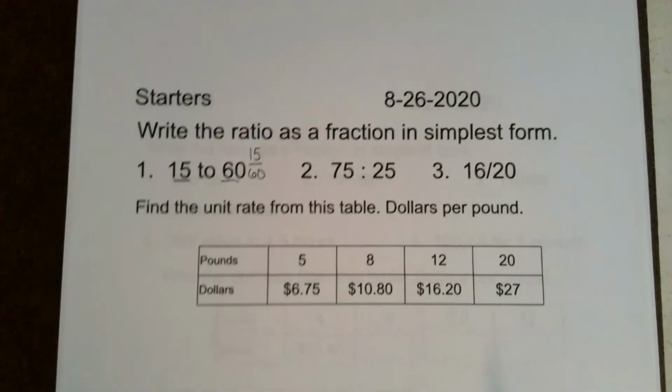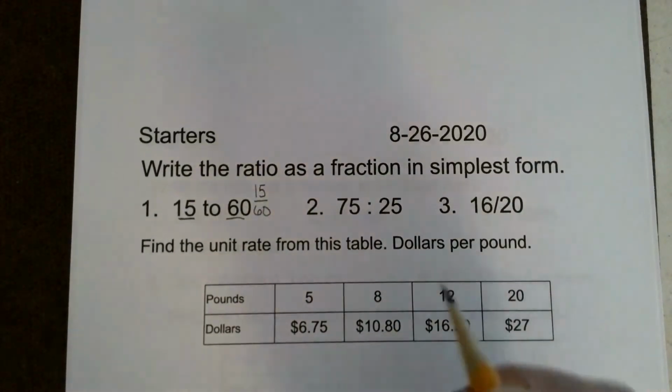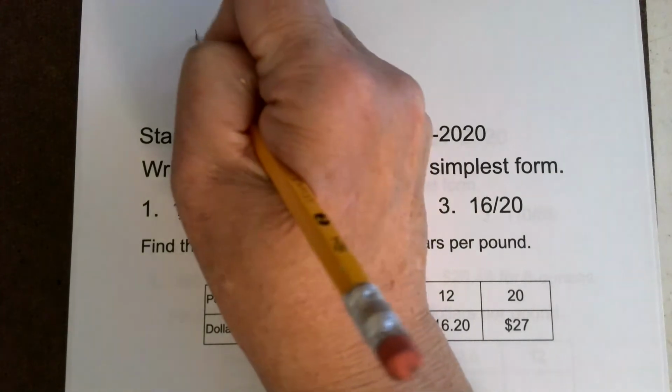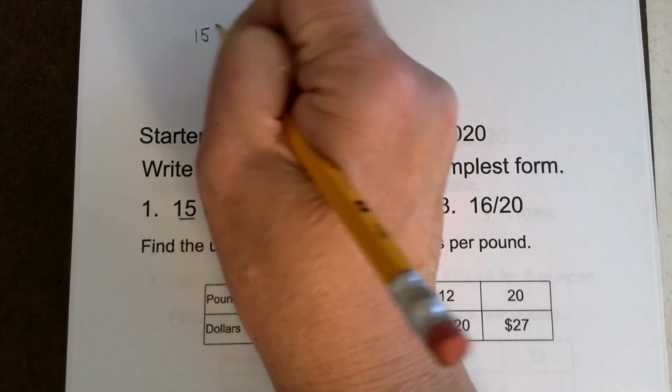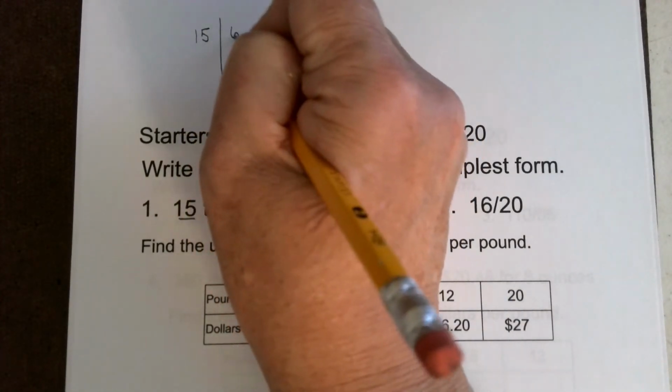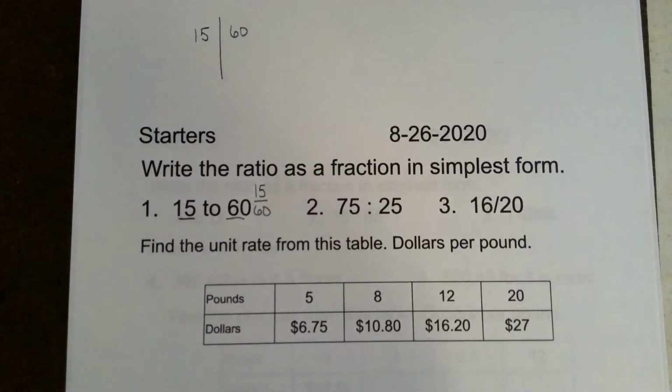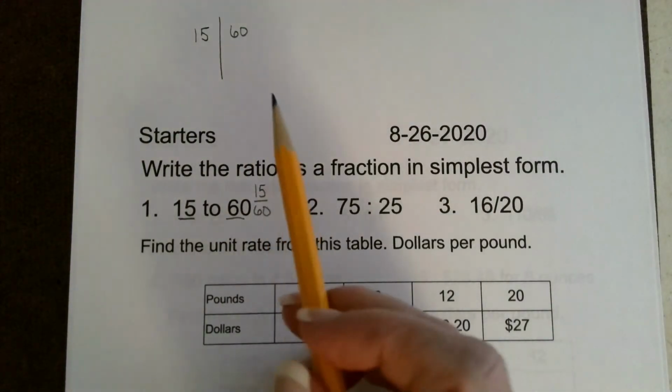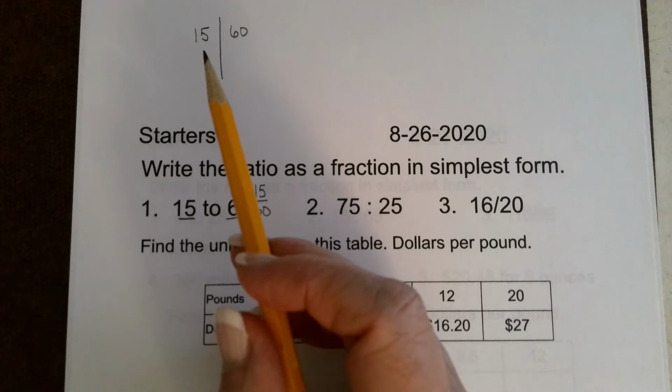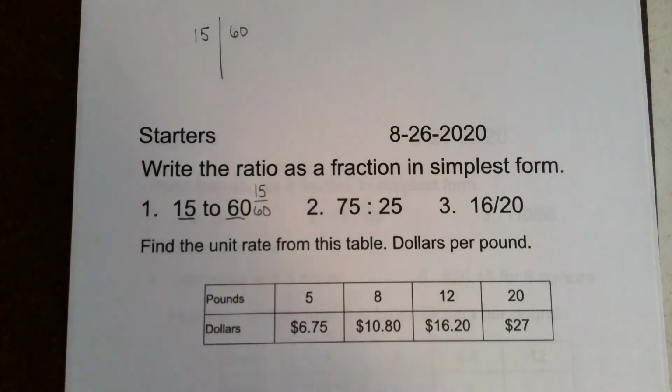And so one of the ways that you can figure out the biggest thing is if you write down all of your factors, and you may have seen this from last year. So you write down all of your factors for 15, and then you write down all of your factors for 60. Factors are numbers that you can multiply together to get those answers.